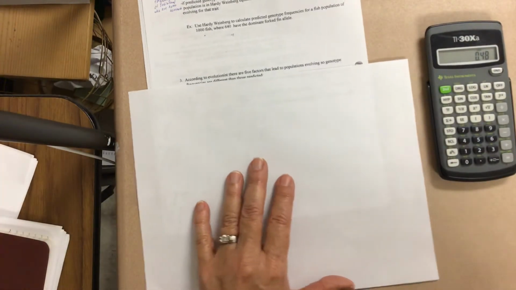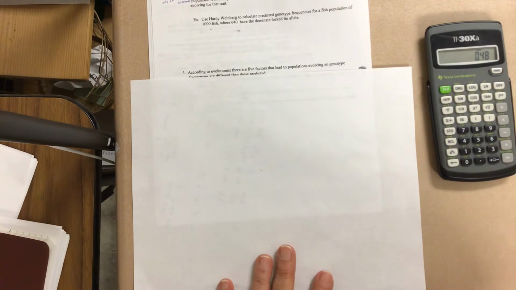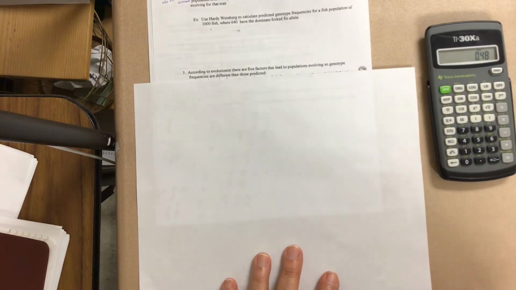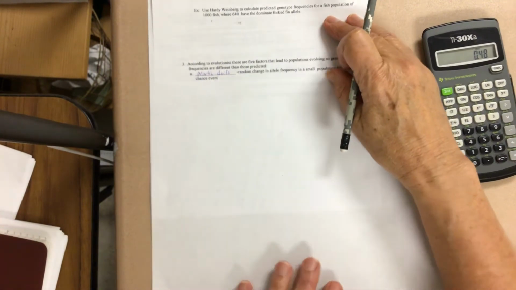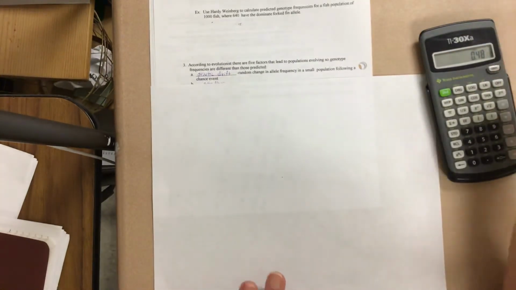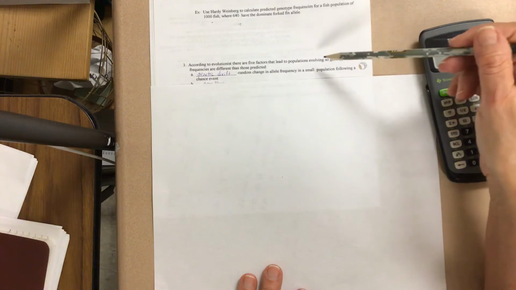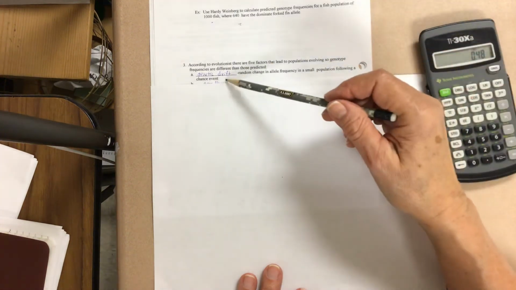Okay, according to evolutionists, there are 5 factors that will lead to a population evolving, so genotype frequencies are different from those predicted. So some of these are going to be a repeat. So genetic drift. Genetic drift, once again, is the random change in allele frequency in a small population following a chance event.